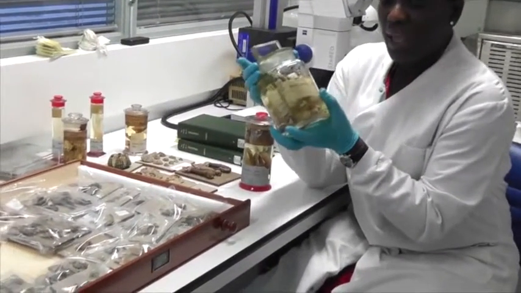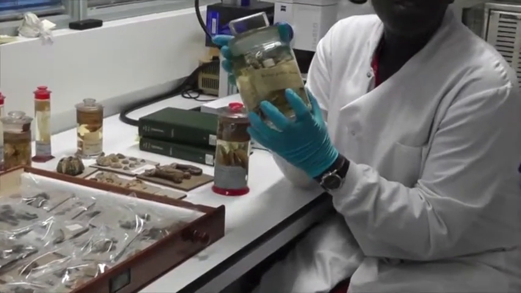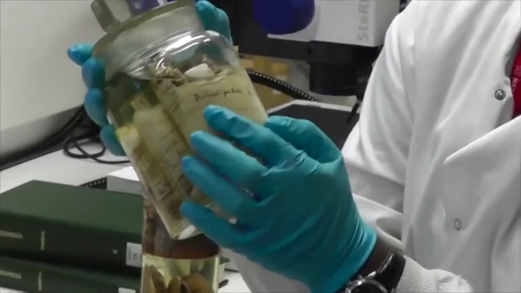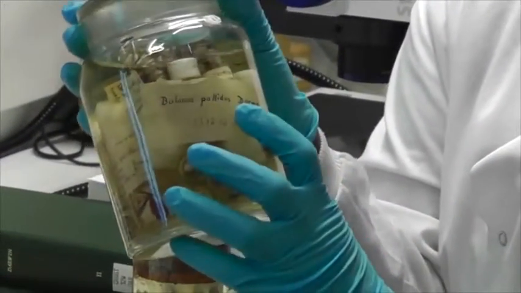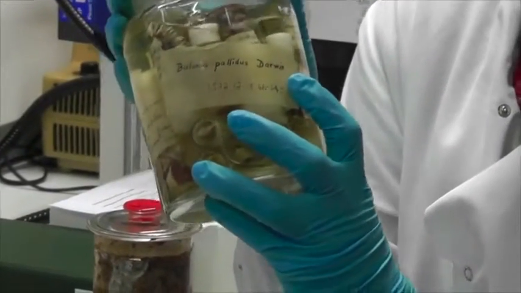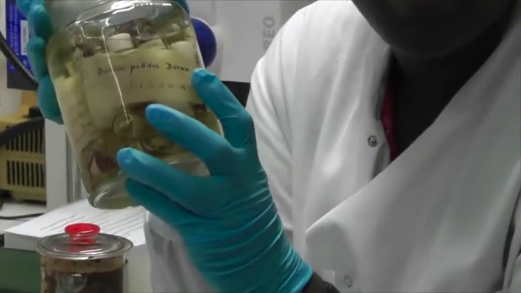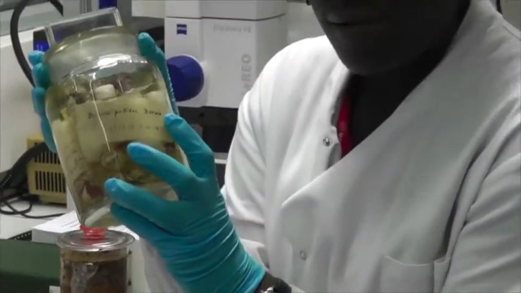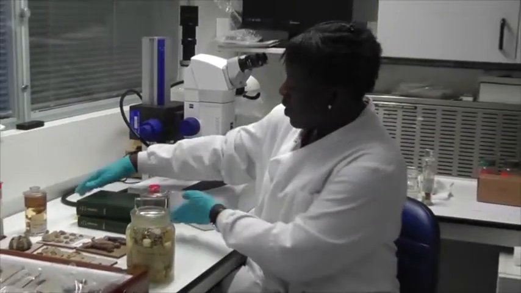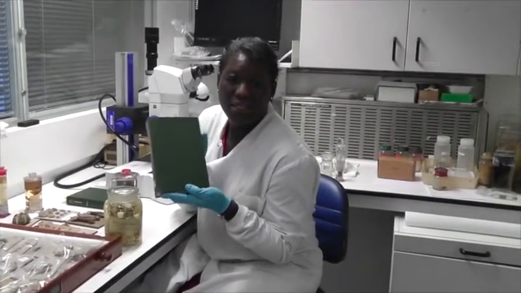This jar in particular contains specimens of species that Darwin originally described. On the front of the label it says Ballanus palladus, and it has Darwin as the last name, and that means that Darwin is actually the original authority, that's what we call it, and he wrote the original description of this species.